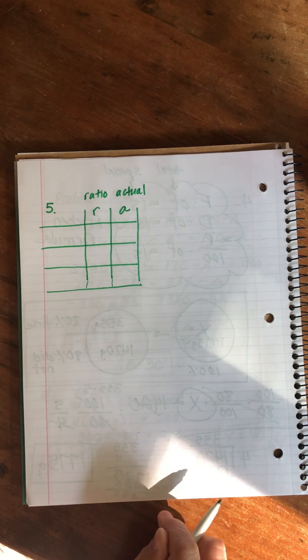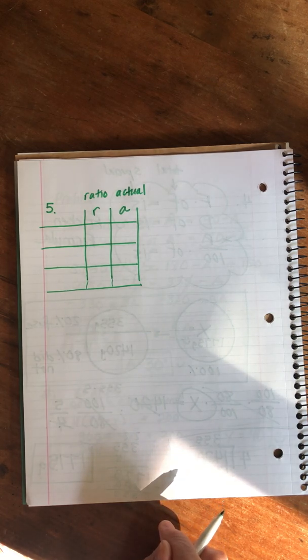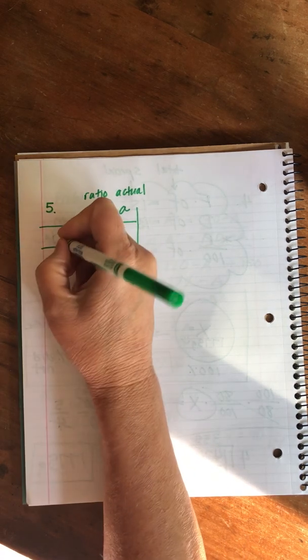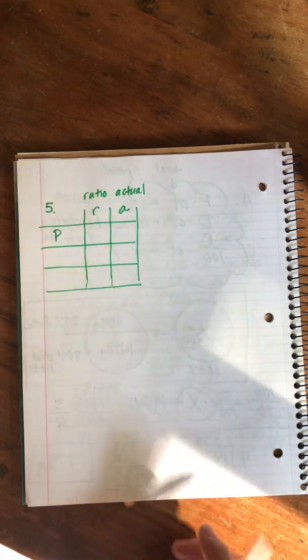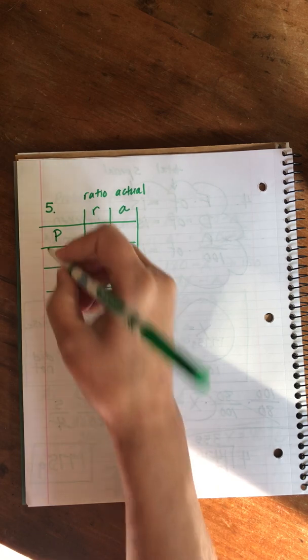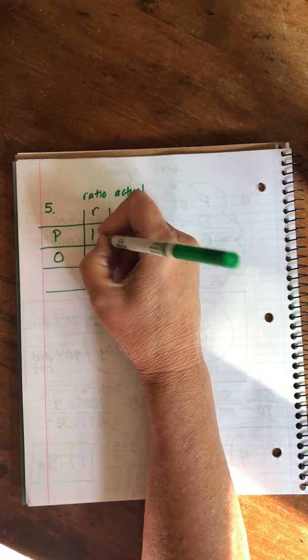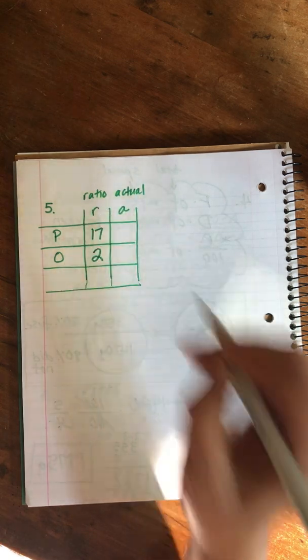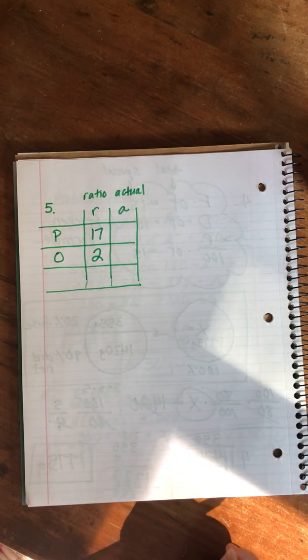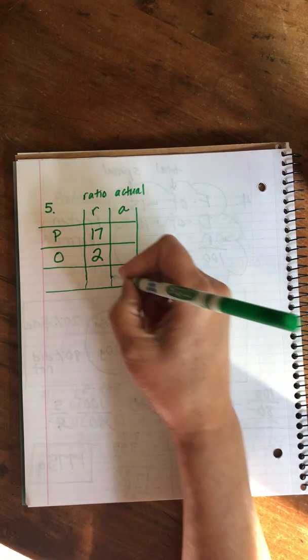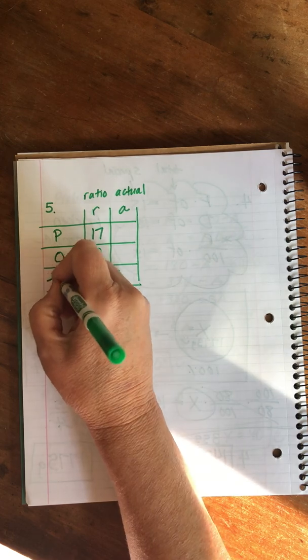Okay, the ratio of pusillanimous brave men on the field, so I'm just going to put P, to oxymorons, I'm just going to put an O, is 17 to 2. I don't need to know what he's talking about, it's fine. If the total of both on the battlefield is 342, okay, so this is my total row.